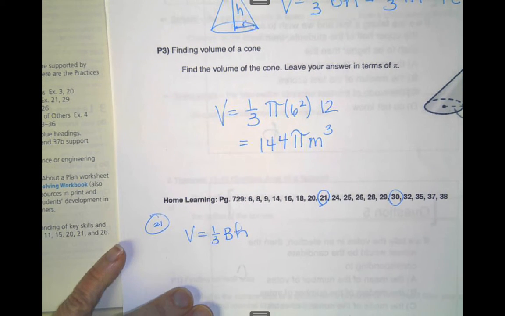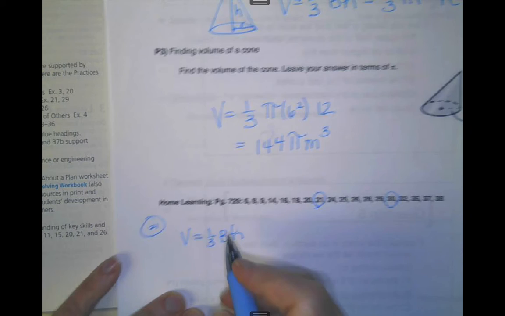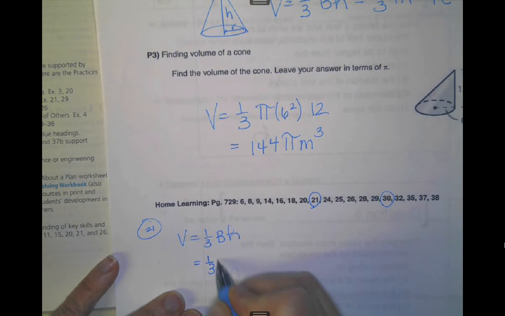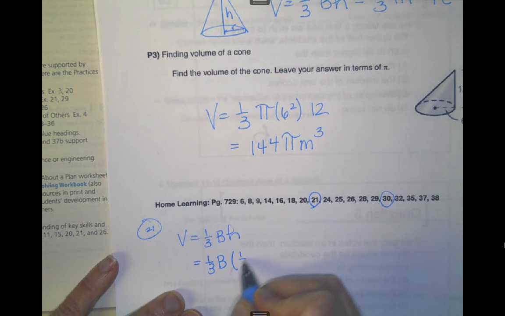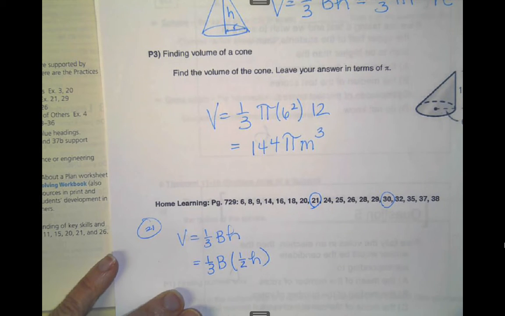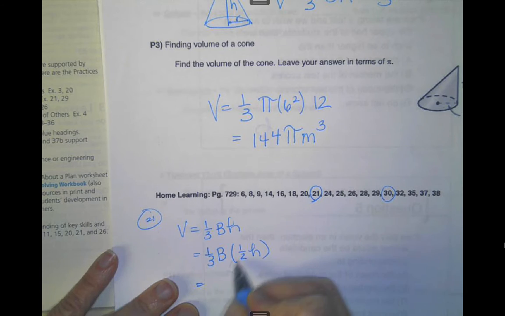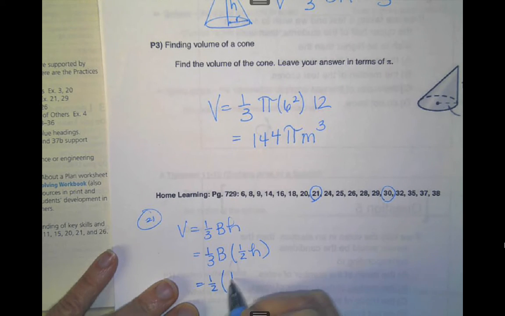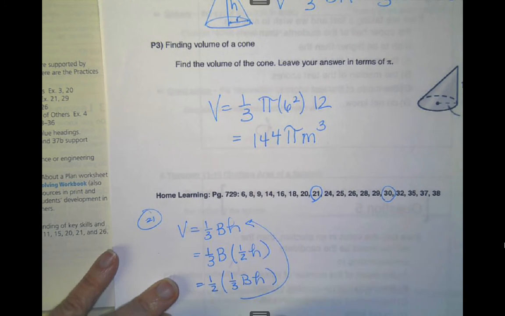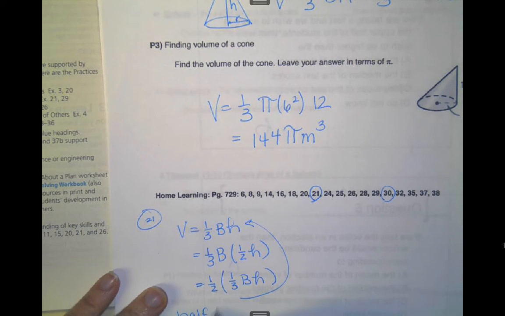So it's 1/3 the area of the base times the height. So if I half the height of that pyramid, basically all I did was half the original volume.